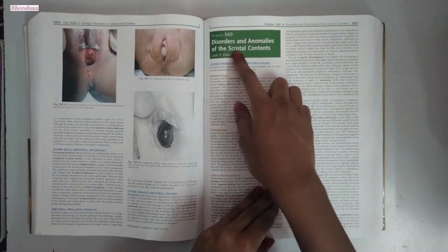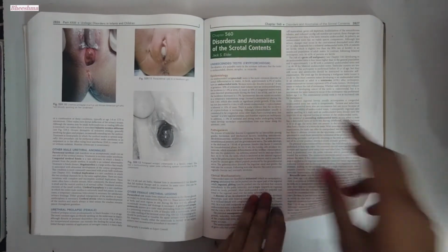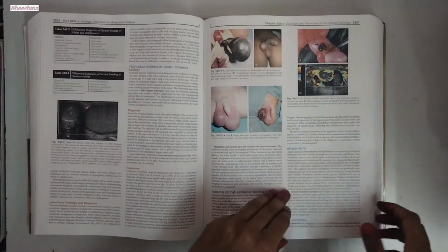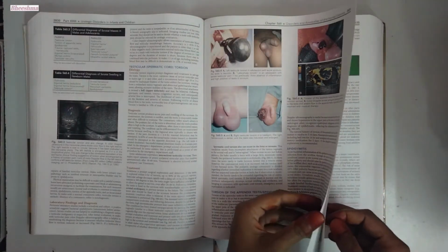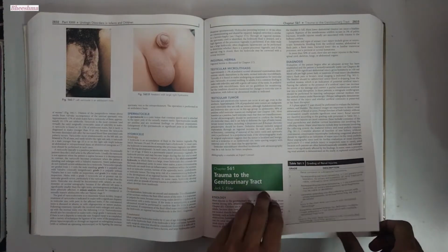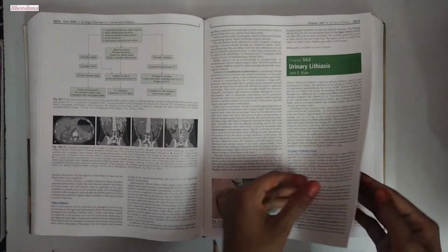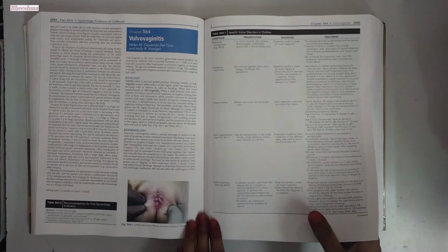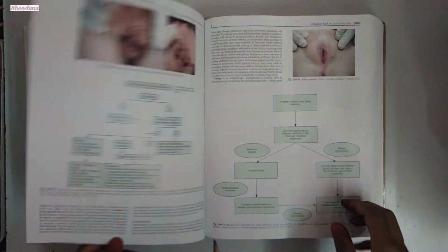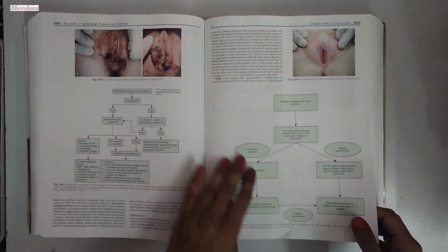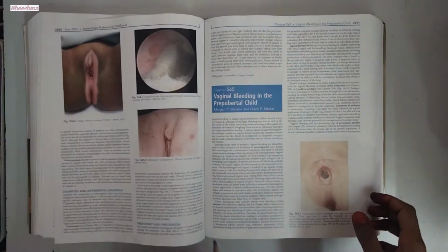Then here the disorders and anomalies of scrotal contents. The main flowchart is given. Then about trauma to genitourinary tract. Then urinary lithiasis. Then vulvovaginitis. The main causes, epidemiology, clinical manifestation, differential diagnosis. Then about the flowchart of management of lichen sclerosus.